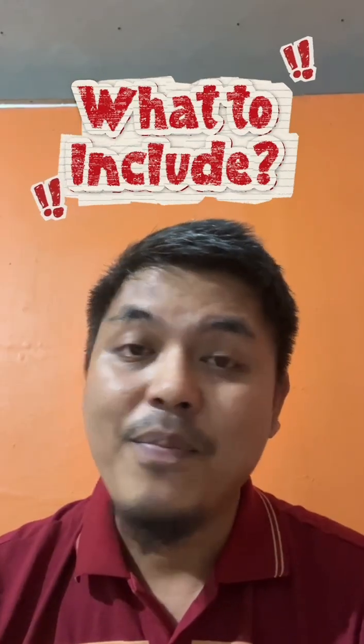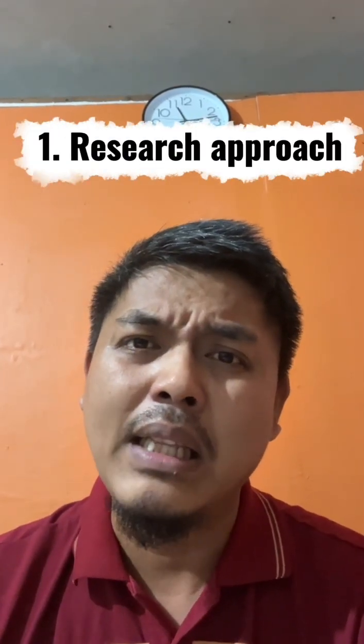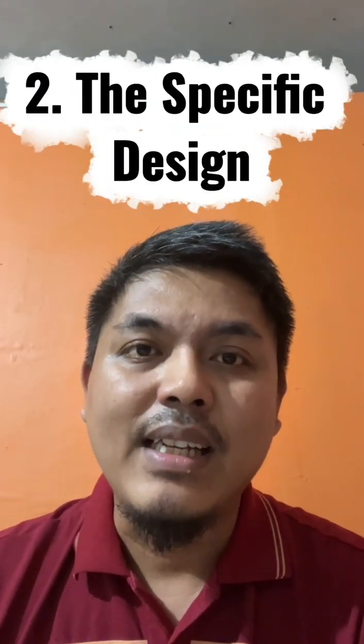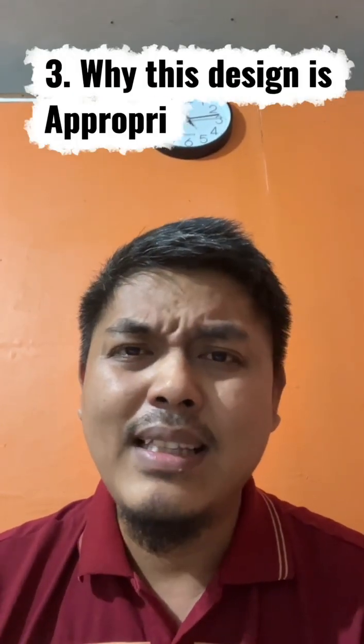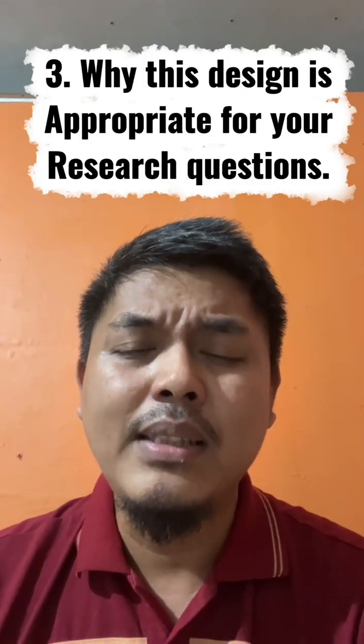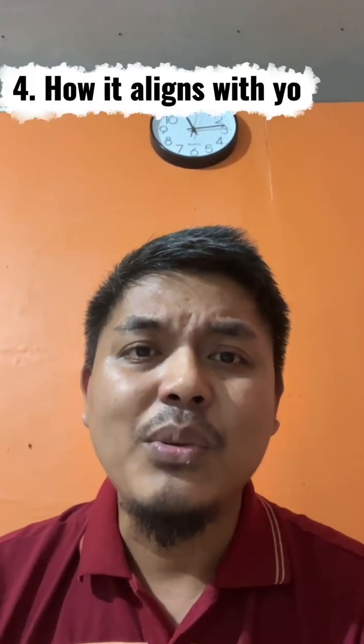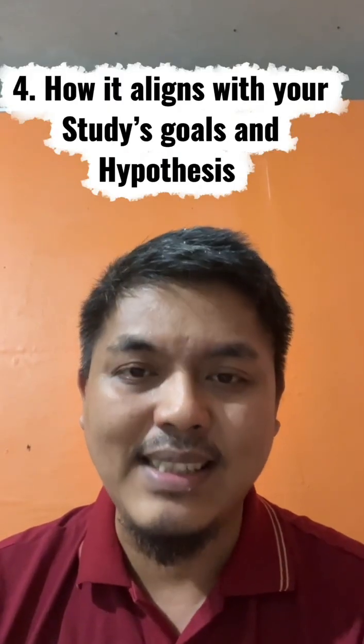Again, what to include in research design? First is the research approach, whether this is qualitative, quantitative, or mixed. Second, the specific design: descriptive, correlational, experimental, or case study. Third, why this design is appropriate for your research questions. And lastly, how it aligns with your study's goals and hypotheses.